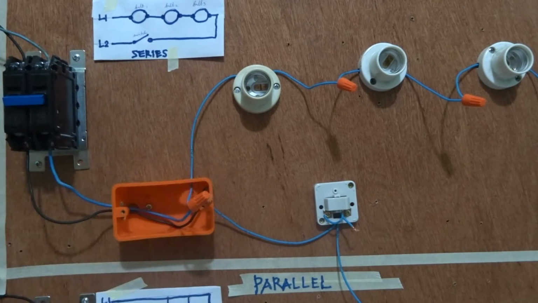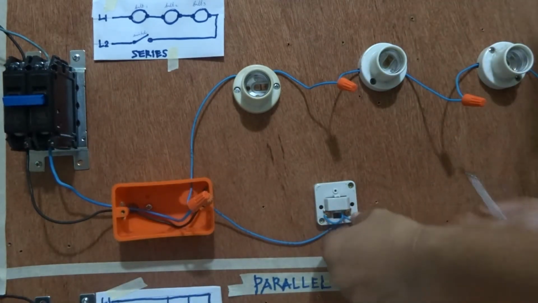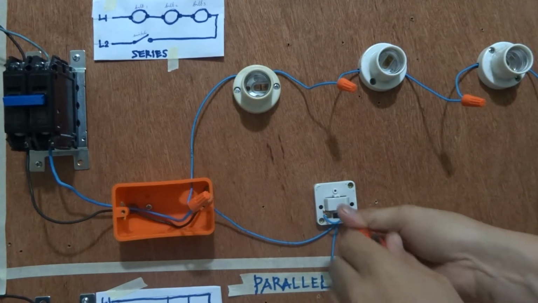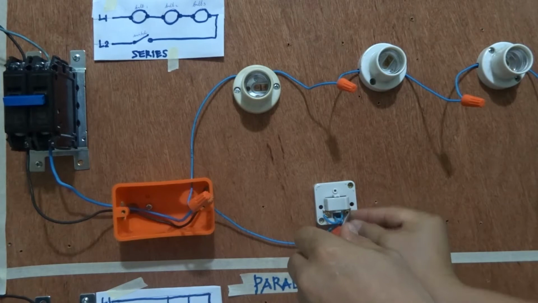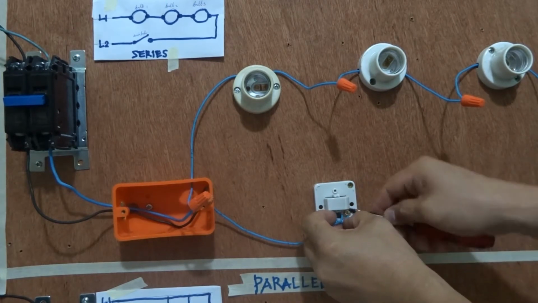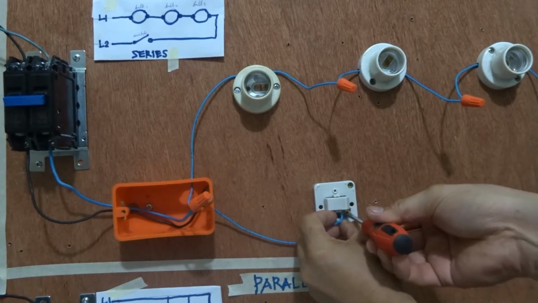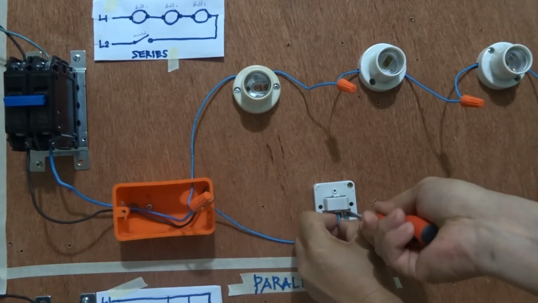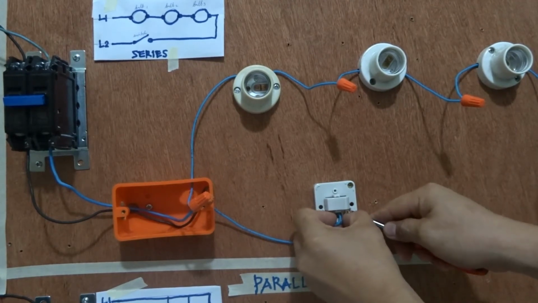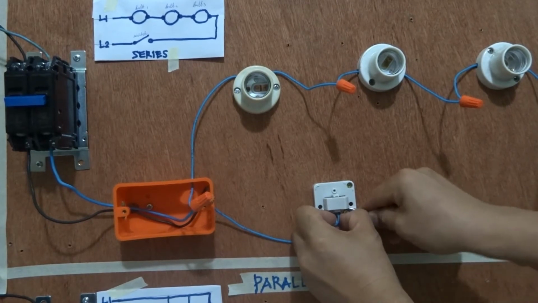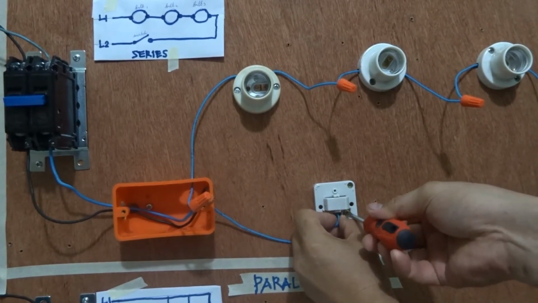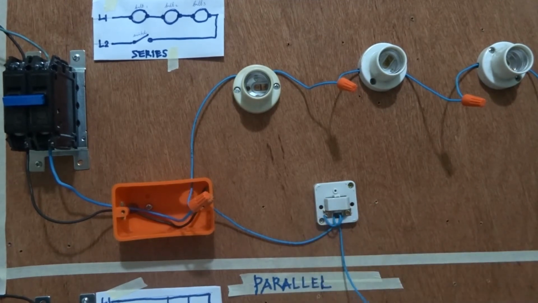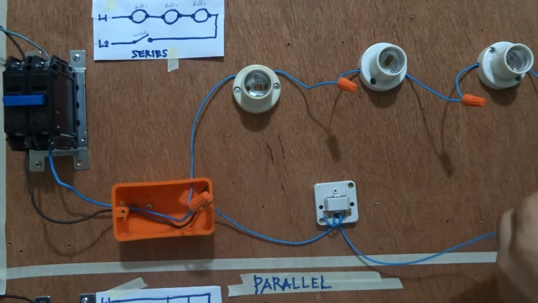Then here, this one from line number 1 and line number 2, we will connect to each other.